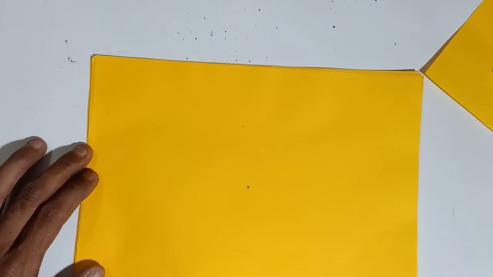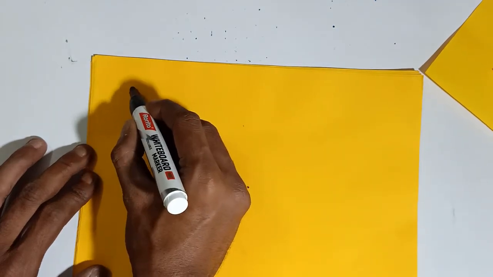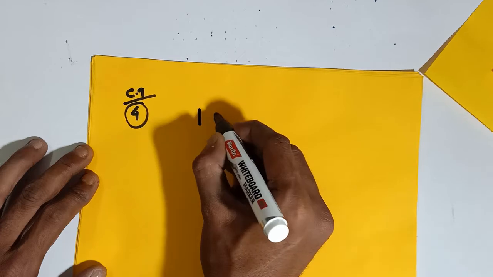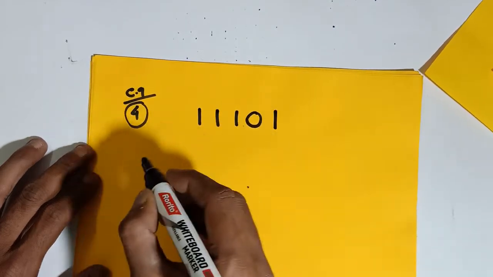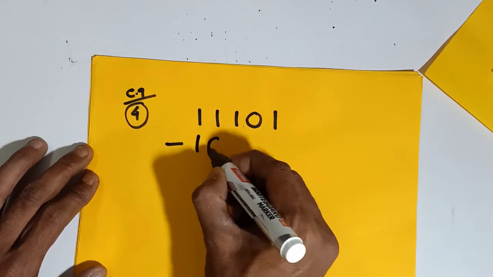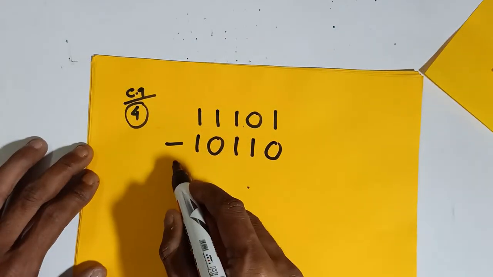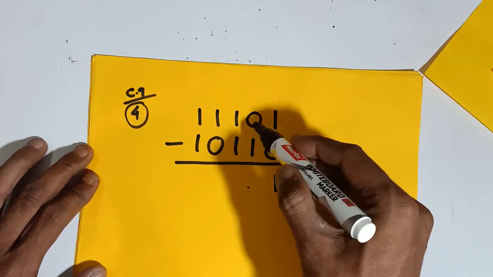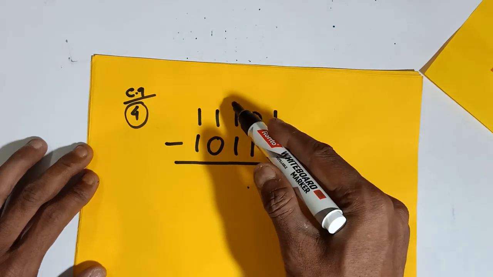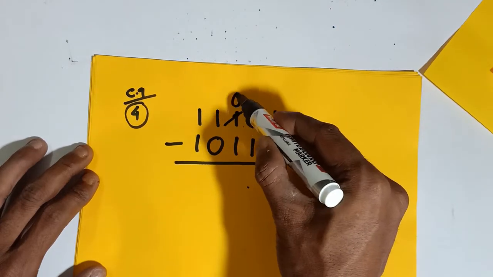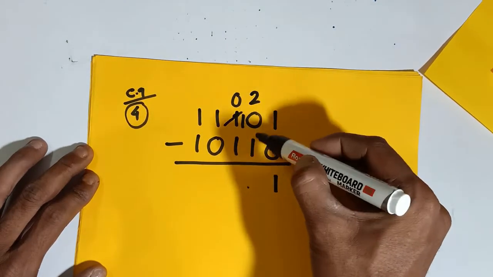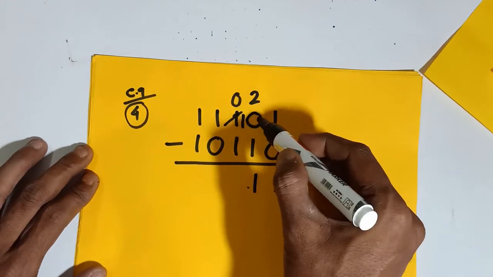Now we'll do another example, example number 4. Let us take 11101 minus 10110. Okay, so 1 minus 0 is equal to 1. 0 minus 1, we have to borrow from the left-hand side. When we borrow from here, it becomes 0, and this becomes 10. 10 in binary is equal to 2 in decimal. Now 2 minus 1 is equal to 1, and here when he gives 1 to him, it becomes 0.